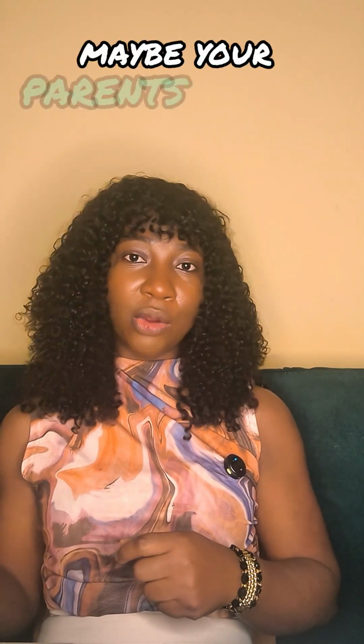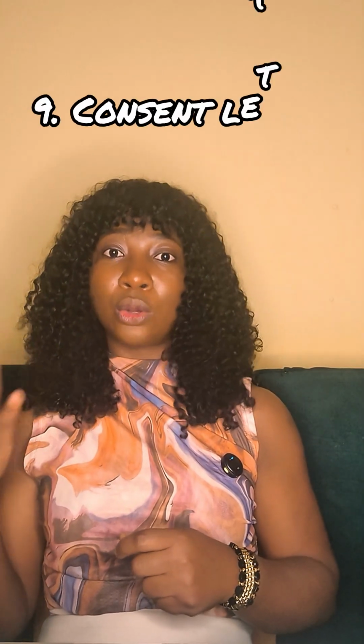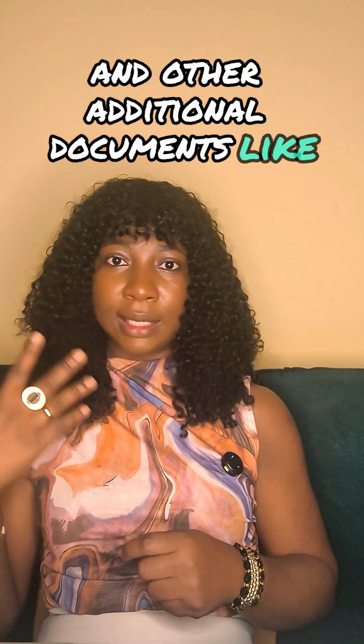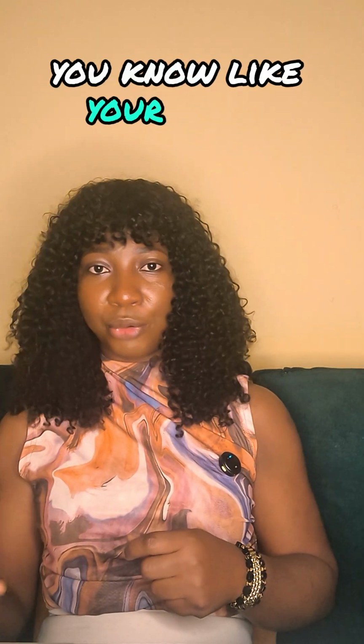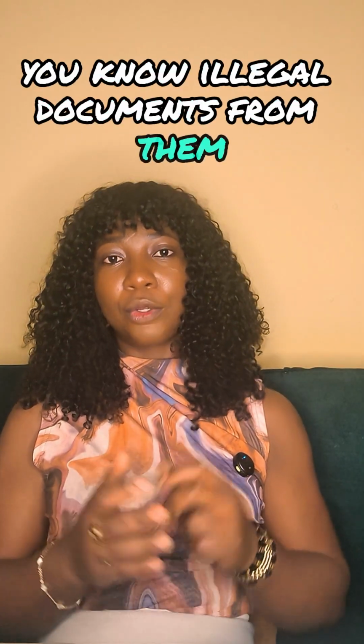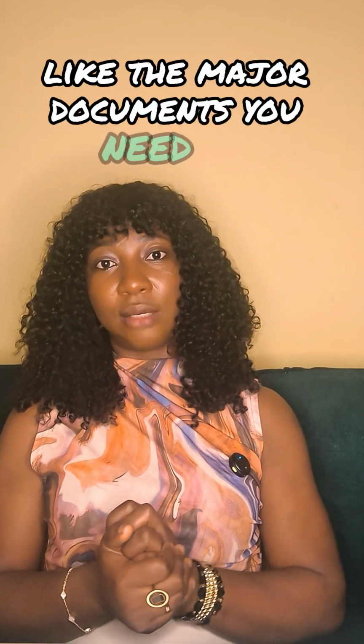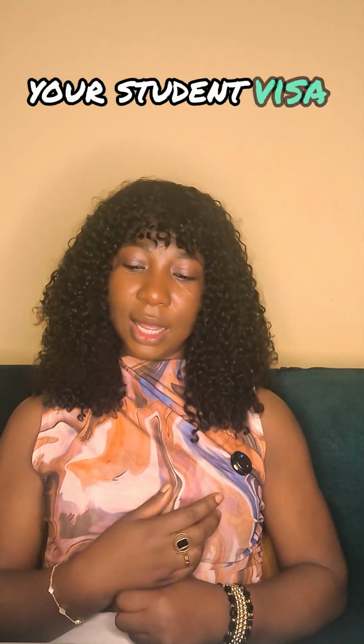Then if you're using another person's account, maybe your parents' or your legal guardian's account, you need a consent letter from them, and other additional documents like proof of relationship, like your birth certificate, or a legal document from them. So yeah, those are the major documents you need for your student visa application.